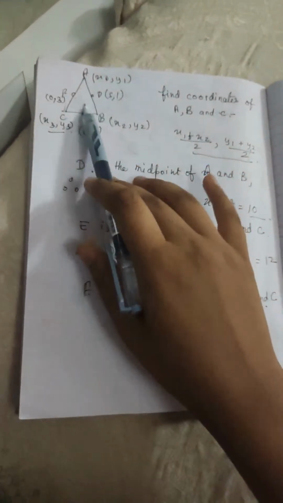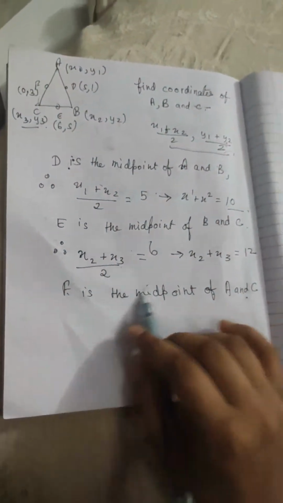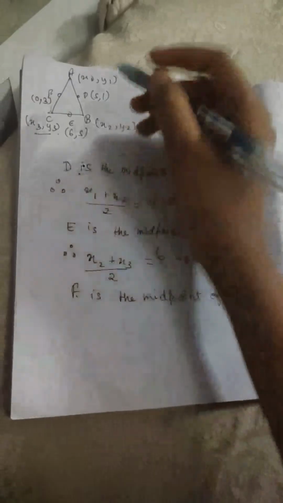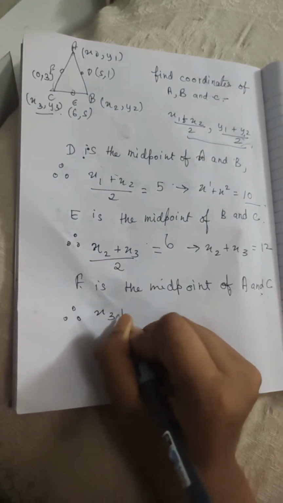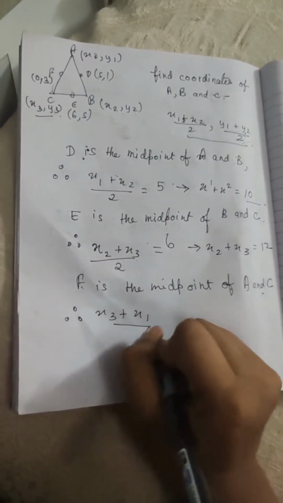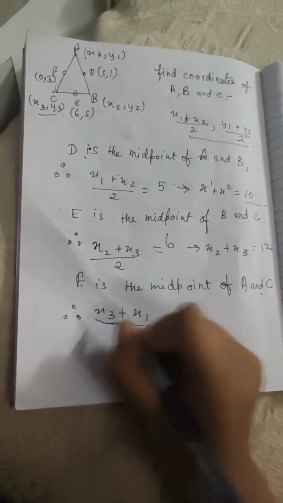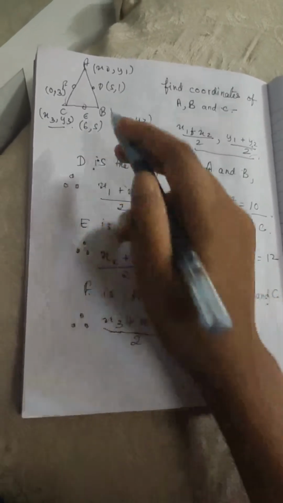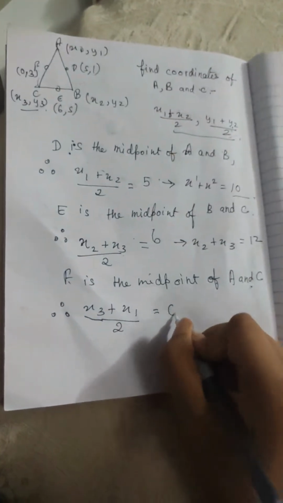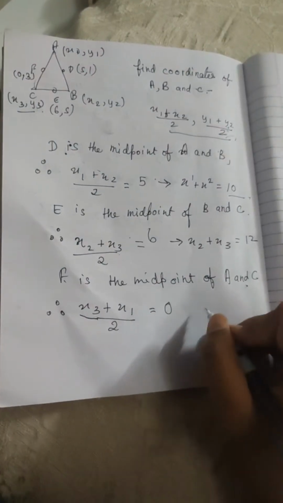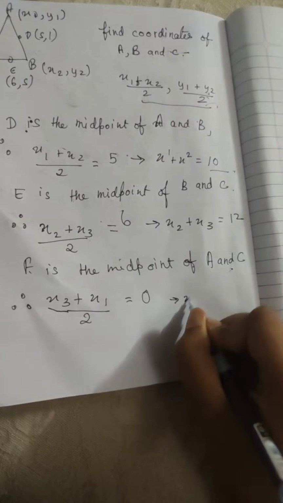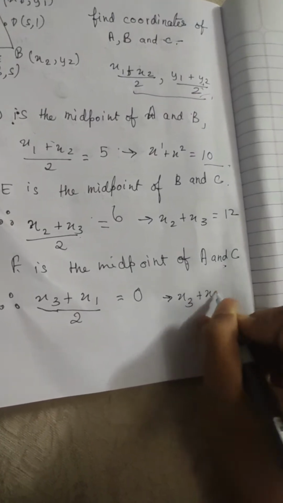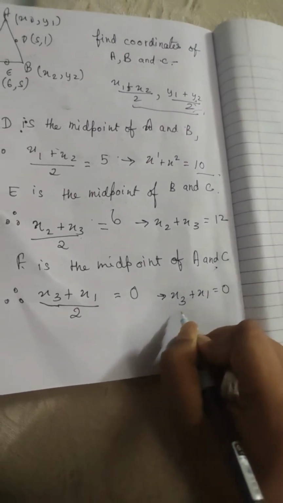First we'll do the first thing first. So F is the midpoint of A and C. So yeah, 0, right? So it will be, therefore, x3 plus x1 upon 2, which will be equal to 0. So when 2 will go there, 0 into 2 is what? It is 0, right? So x3 plus x1 is equal to 0.